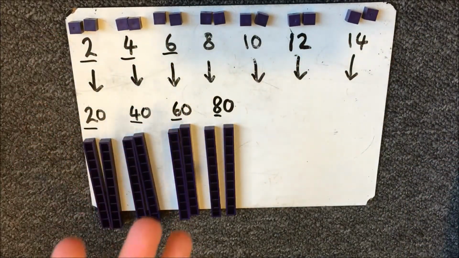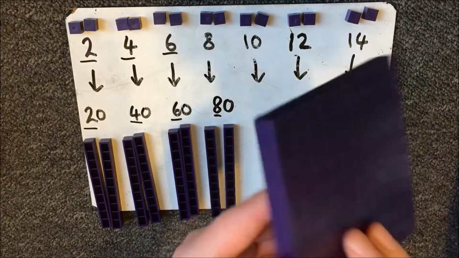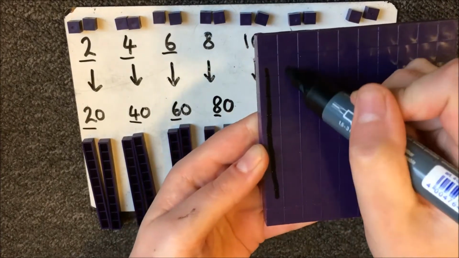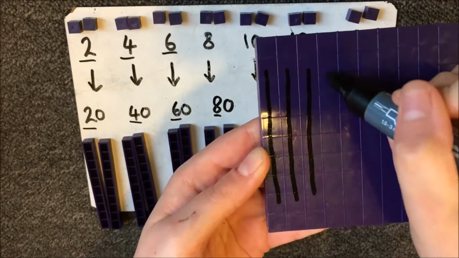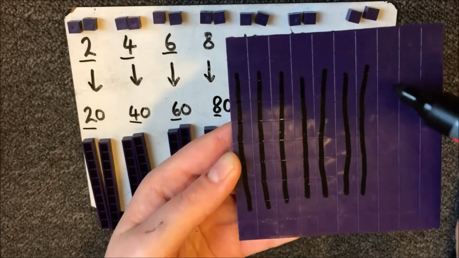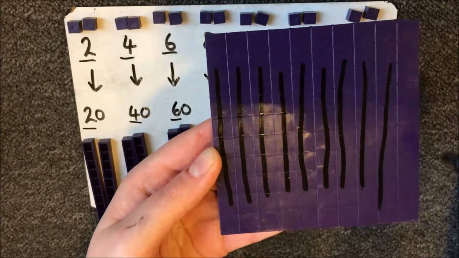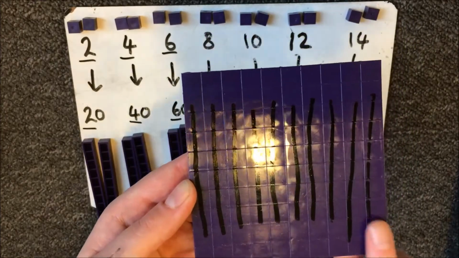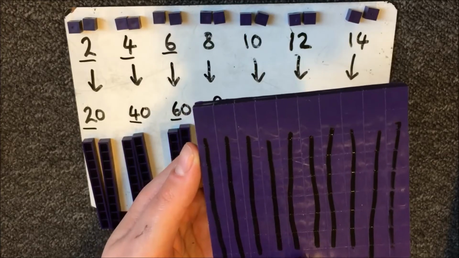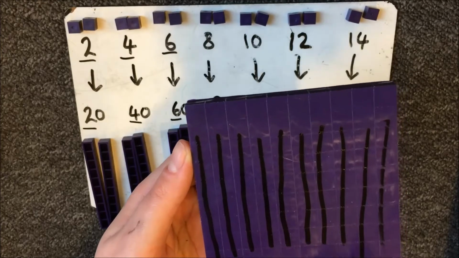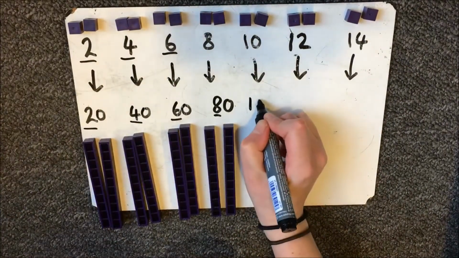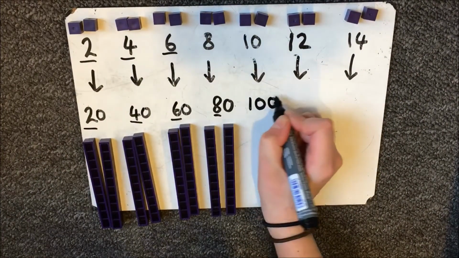Do you remember? Let's have a look. 1 10, 2 tens, 3 tens, 4 tens, 5 tens, 6 tens, 7 tens, 8 tens, 9 tens, 10 tens. And we know this makes 100. 10, 20, 30, 40, 50, 60, 70, 80, 90, 100. So that's going to change to 100.